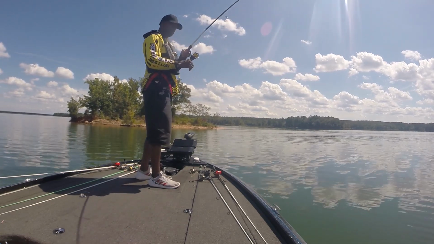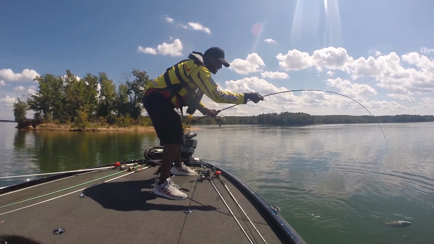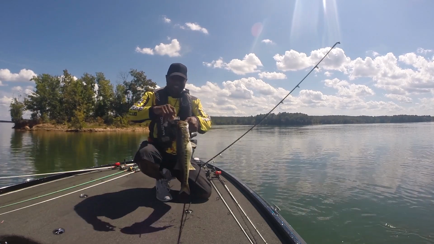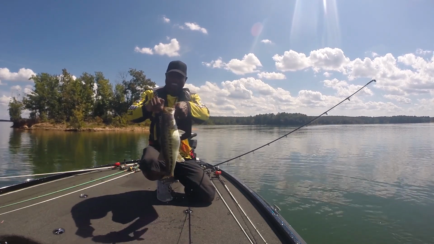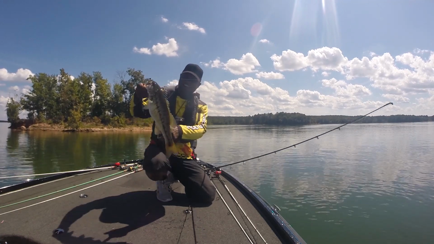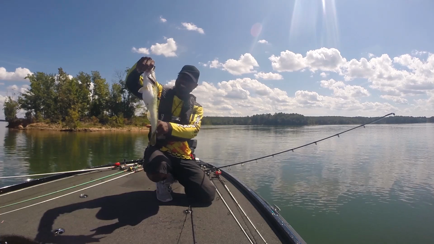All right, this is going to be the big fish of the day. Let me show you how to do it, guys. Well, that's 8-pound line. Oh, yeah. There we go. And what did he hit? He hit the shaky head. Shaky head. All right, there you go. The money bass special. Yep. That fish will push 3 pounds.